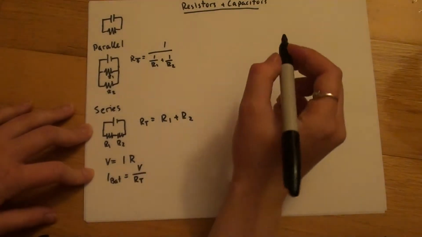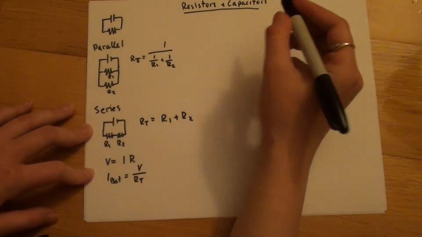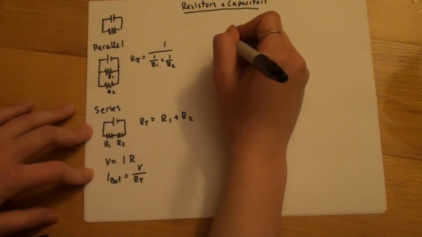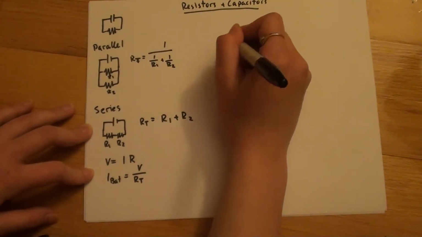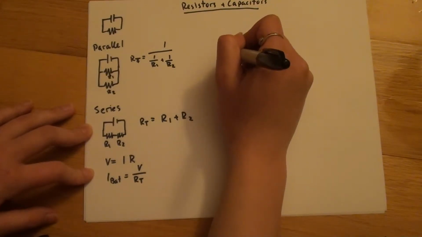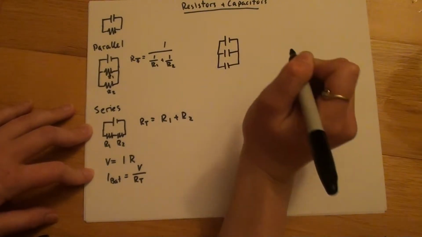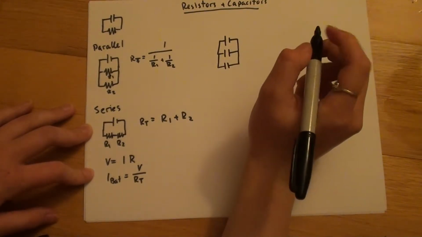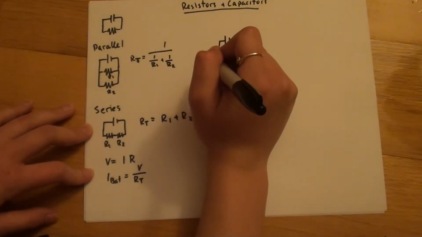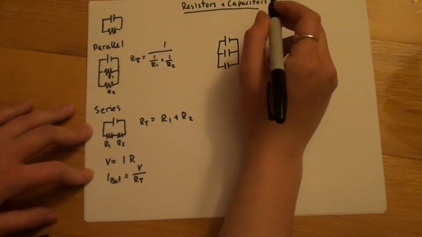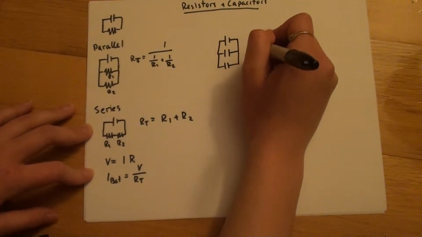Now for capacitors. For capacitors, again, you can connect them in parallel. But in this case, we will see that the capacitance will be a little bit different. In parallel, you add the capacitors.